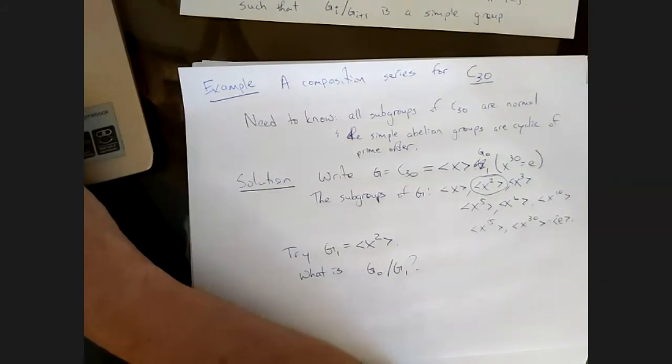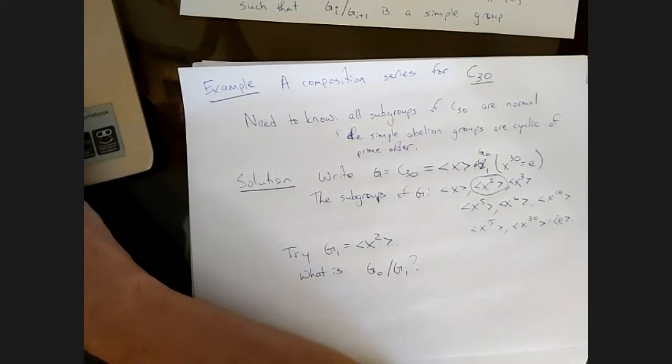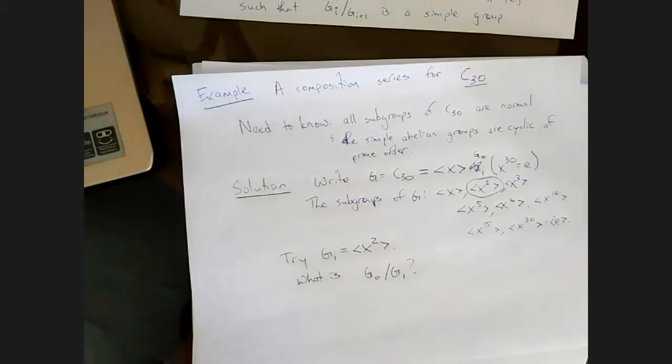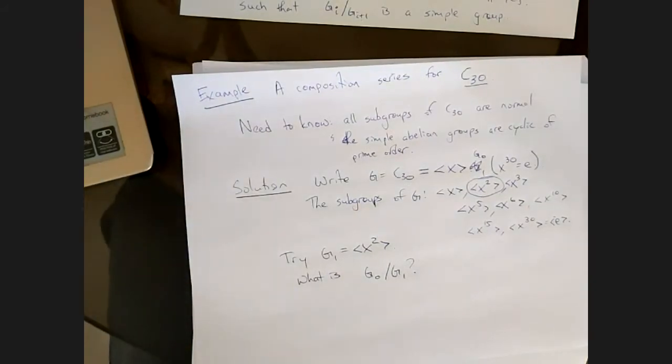Oh, I'm now seeing, okay. Thank you for telling me about this, student. Something happened, okay. Does anyone have any guess on what G0 mod G1 should be?